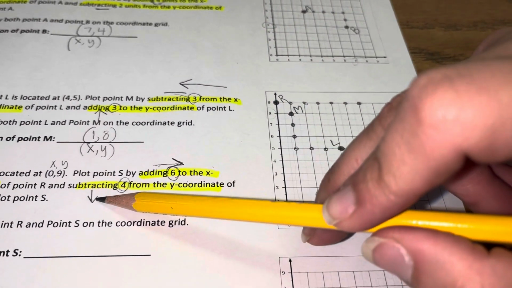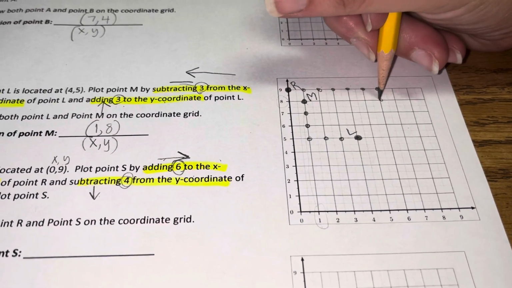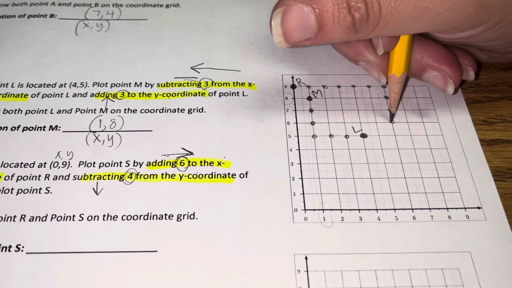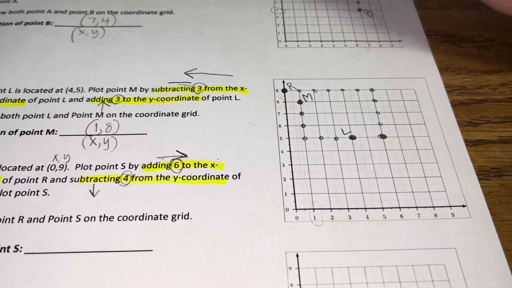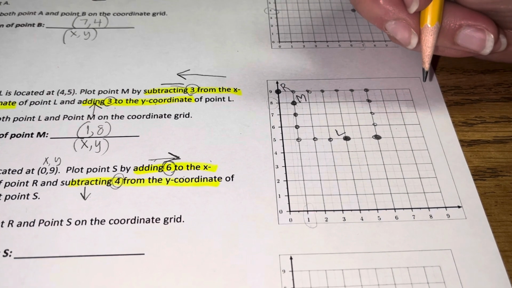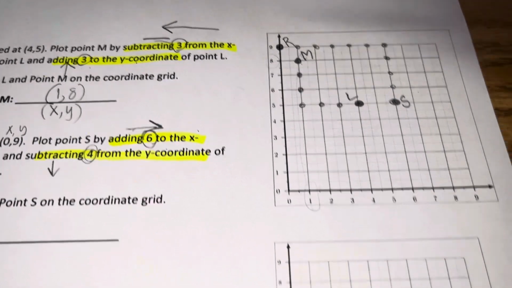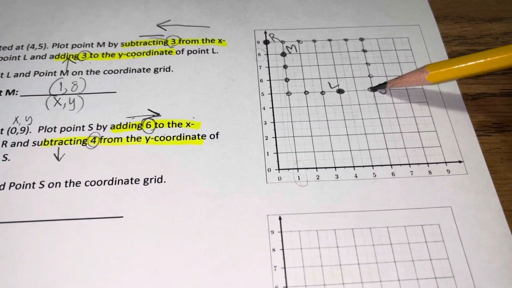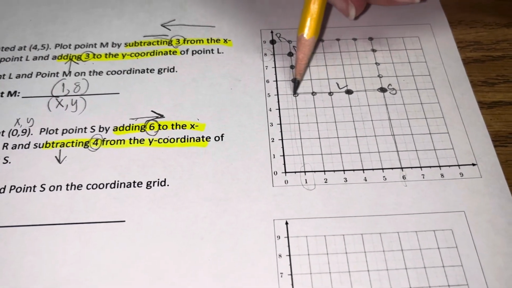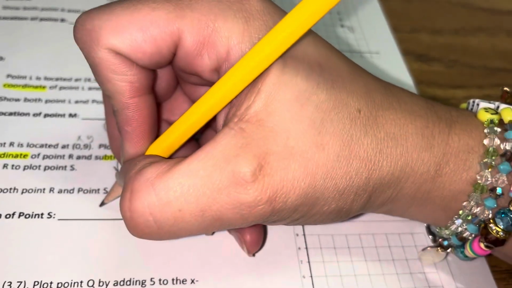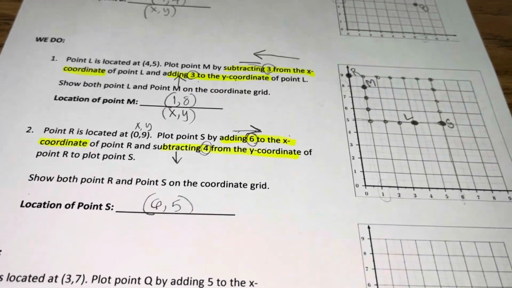They also need me to subtract 4 from the y coordinate. So I'm here. That is 1, that is 2, 3, 4. They want me to plot point S here. So I'm going to put an S there. They're asking where that would be located. If I drag my pencil down, I'm at 6. If I drag my pencil over, I'm at 5. So I'm going to say that that ordered pair would be 6, 5.